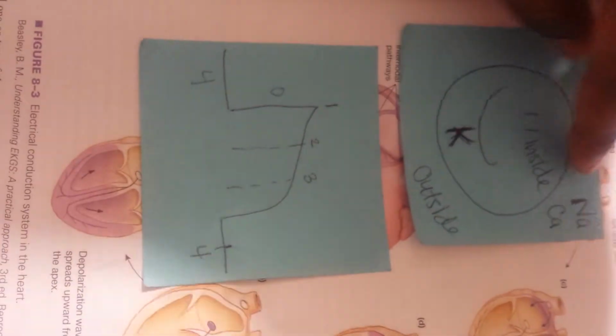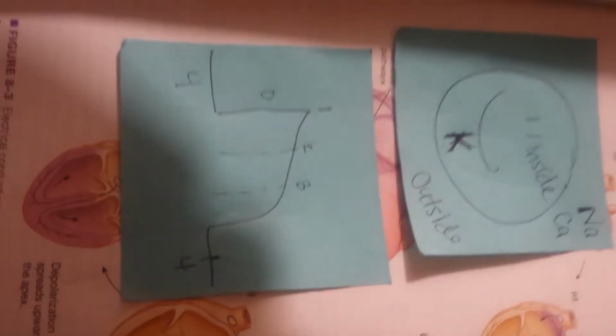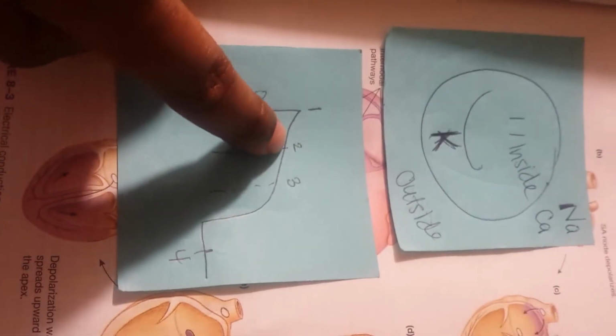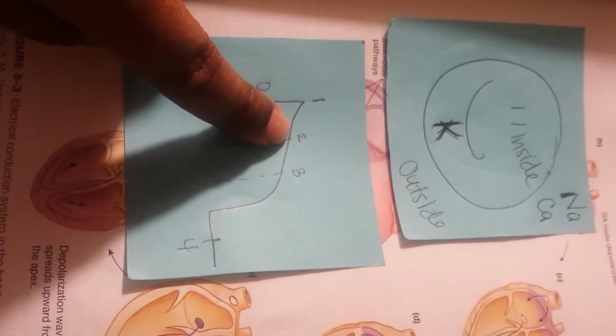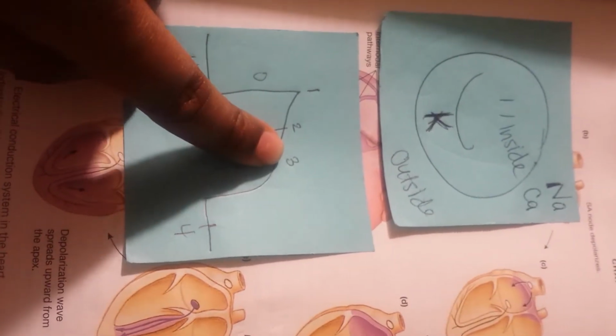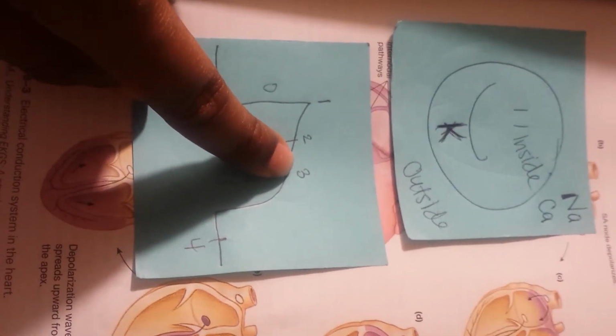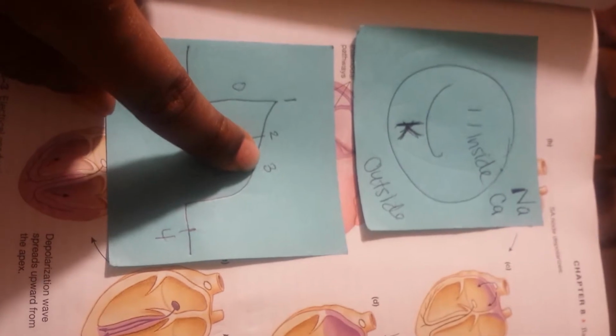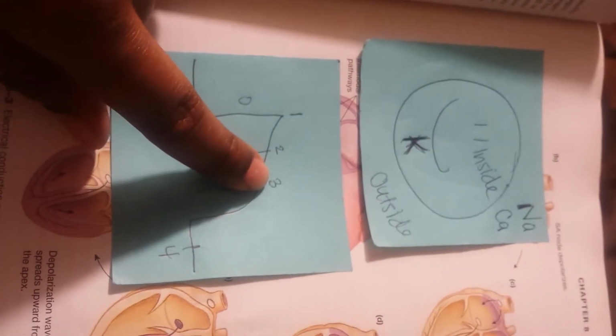And all the while, we see all this sodium coming in, all this calcium coming in. And that is making the inside of this cell more and more positive. Okay, so calcium coming in, but it's coming in slowly. Okay, this is 2, and this is our plateau phase. 3, now the cell is like, all right, I've had enough. It's time to go back to where I came from, and we begin repolarization.